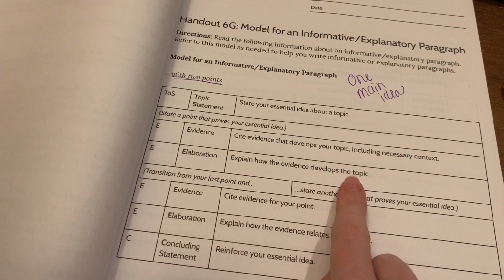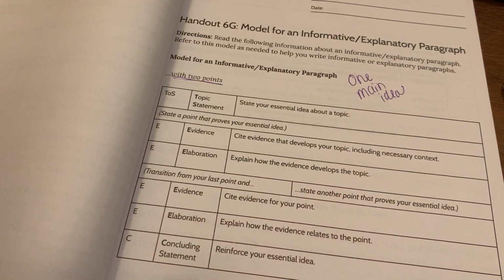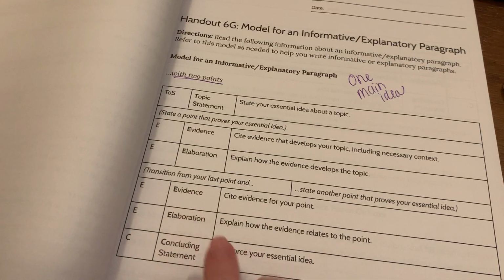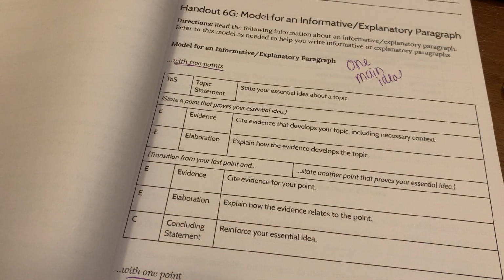Then I'm going to elaborate by explaining how this develops a topic. Then I'm going to write a sentence that transitions from my last point, and then I'm going to state another point that proves my essential idea. Okay? So I'm going to say, all right, done talking about brownies. Now I'm going to talk about the amazing dessert of cake.